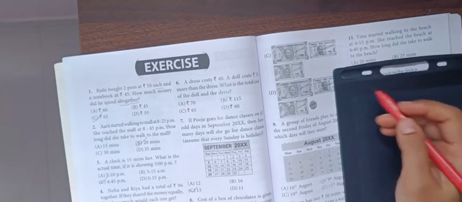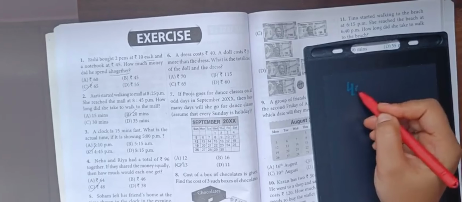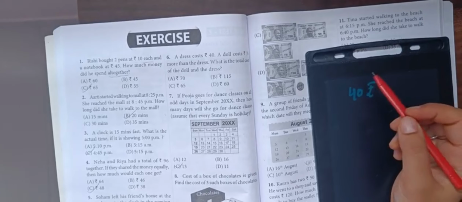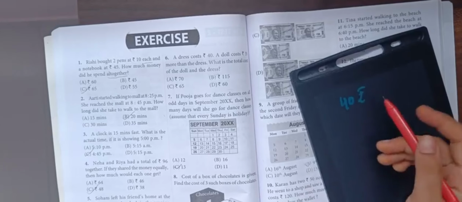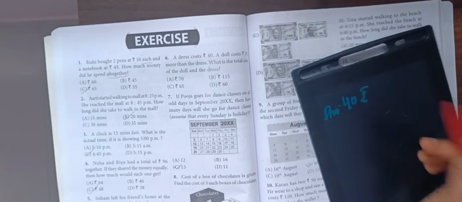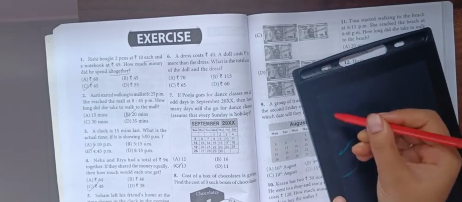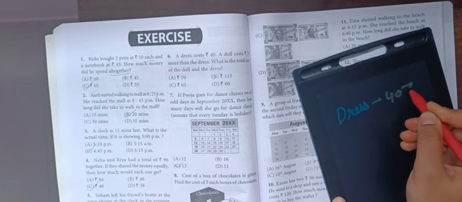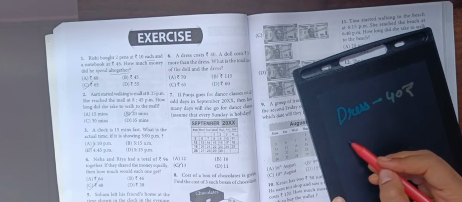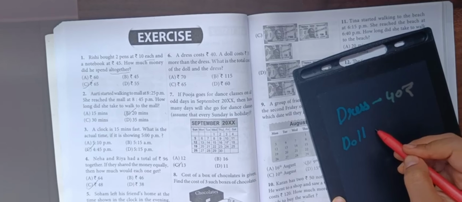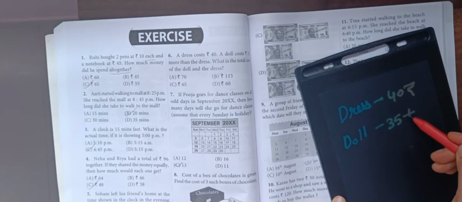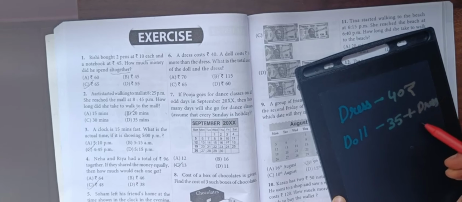Next is: a dress costs 40 rupees. How much does it cost? 40 rupees. A doll costs 35 more than the dress. When it says more than, we need to add. So 35 and add the dress cost.